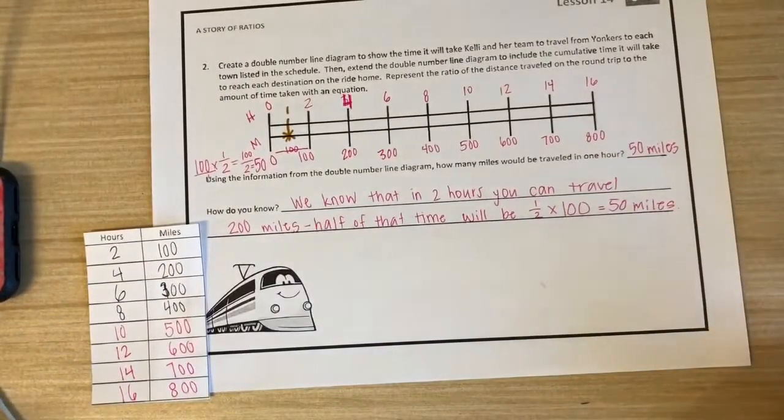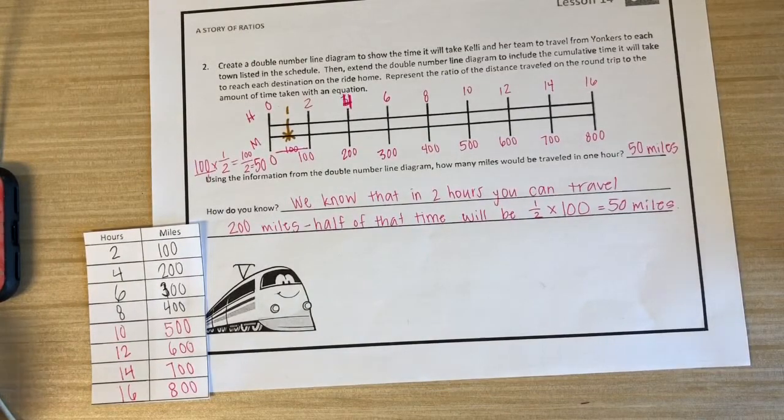So we know that in 2 hours, you can travel 200 miles. Half of that time will be 1/2 times 100 equals 50 miles.